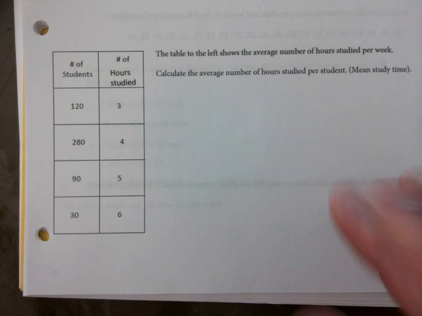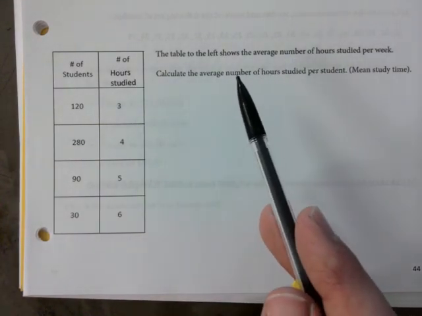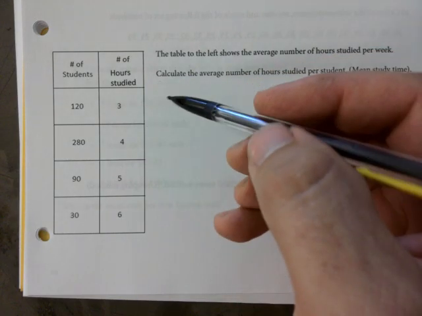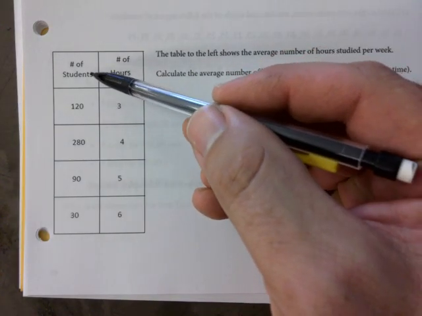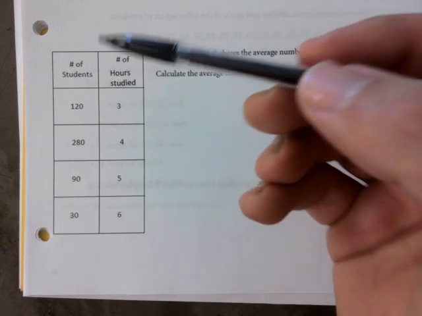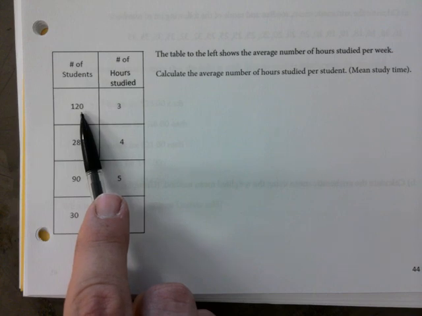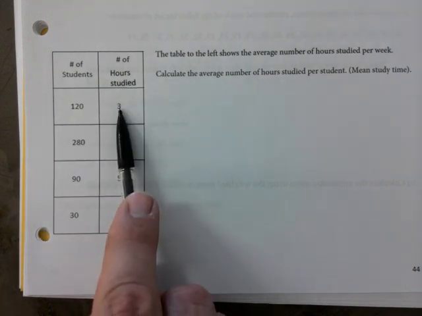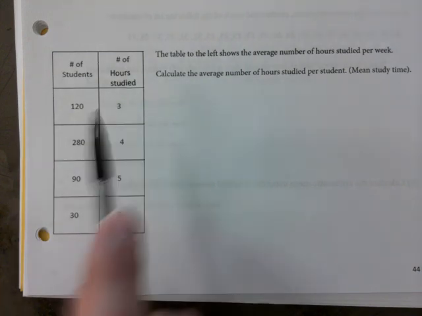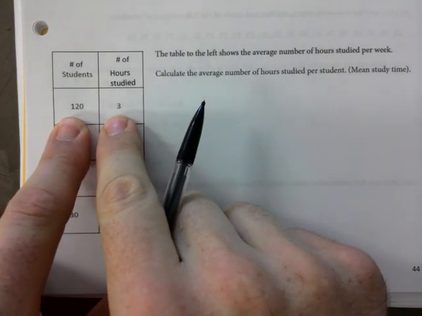Here we have a chart that deals with the number of hours studied per week and how many students. So for example, what this chart is saying, you're following me, right? I know it's Friday, guys. But we're saying that 120 students answered 3 as the hours studied. Can you imagine? You record this 3, 3, 3, 3, 3, 120 times. Good luck with that, right? This is much faster. Okay?